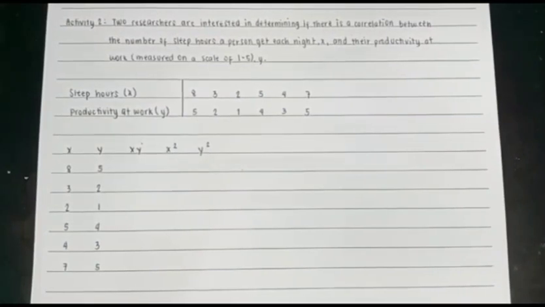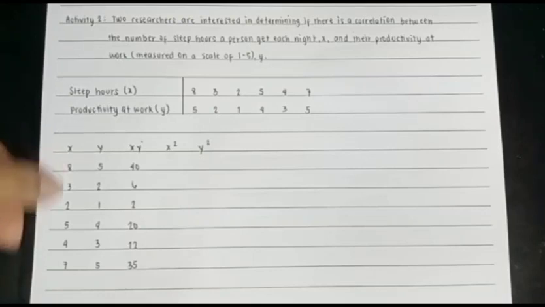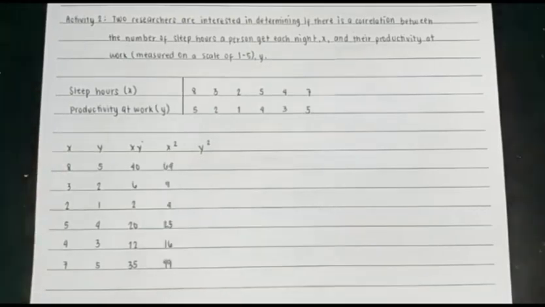For the activity number 2, our x is the sleep hours and our y is the productivity at work. Let's proceed to our xy. To get the value of our xy, just simply multiply the value of our x and the value of our y. Now, we have the value of our xy. Next is the x squared. To get the value of our x squared, just simply square the value of our x. And we have the value of our x squared.